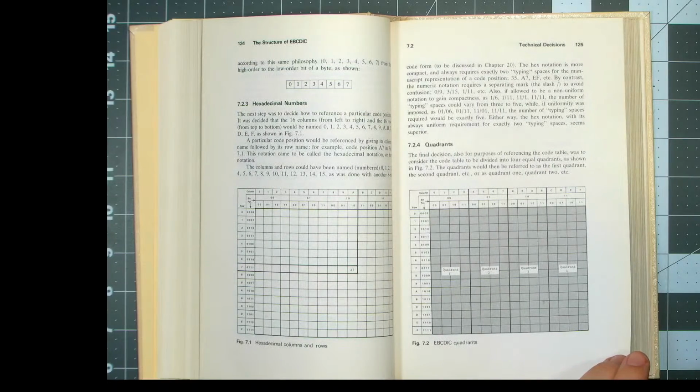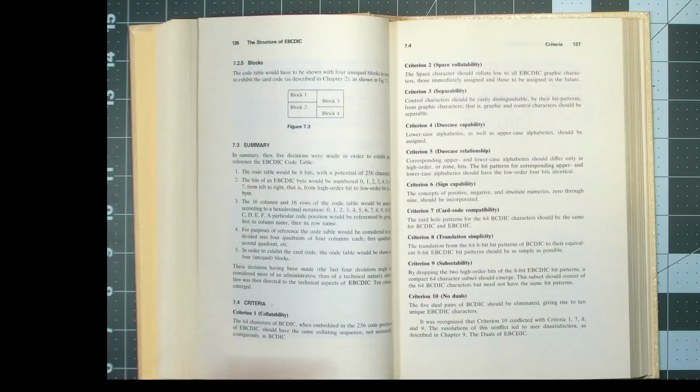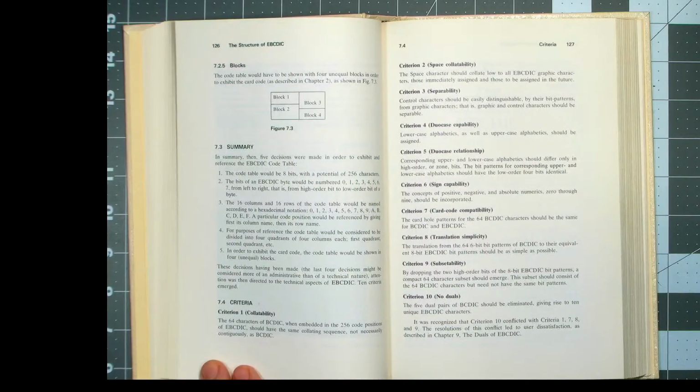This is it, folks. The makings of EBCDIC. Thrilling. Here it is, five decisions made in order to exhibit and reference the EBCDIC code table. 8 bits, numbered 0 to 7, in a 16 by 16 grid, referenced with hexadecimal numbers, by column then row.